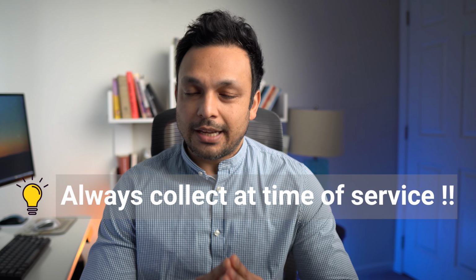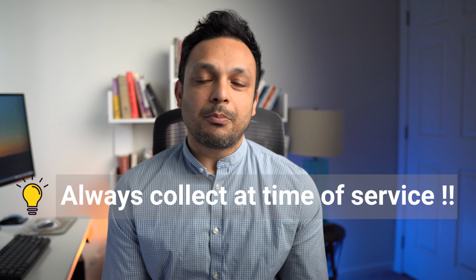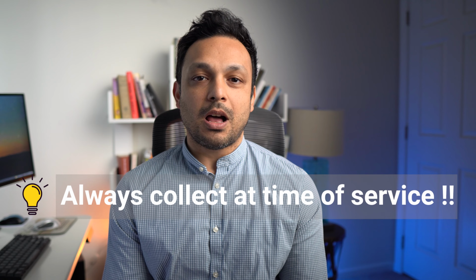So by not collecting the copays at time of service, you've actually increased the amount of work your team is doing. And all this work takes time that could have been spent working on the schedule or other revenue generating activities. So my advice from day one will be to collect at time of service. 99% of patients will not have a problem with this policy. You'll have to train your team members to be more assertive and handle such situations to politely enforce this policy of collecting at time of service.